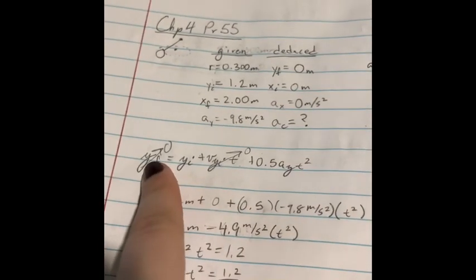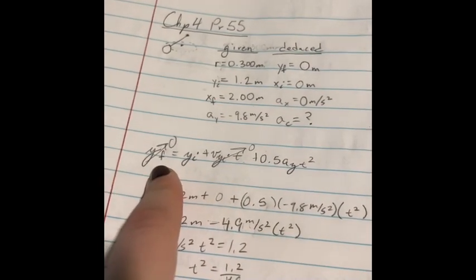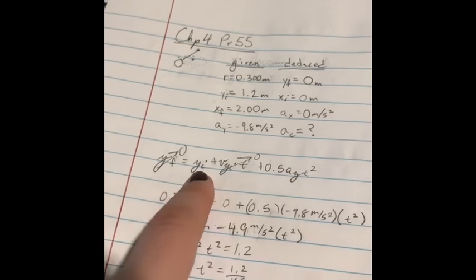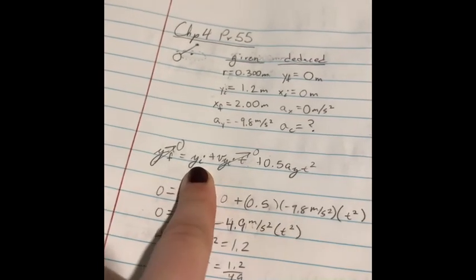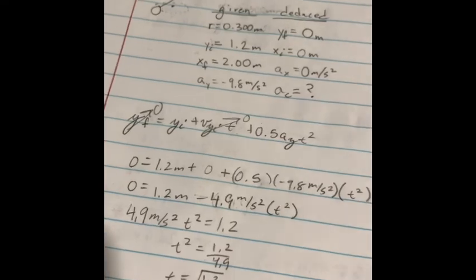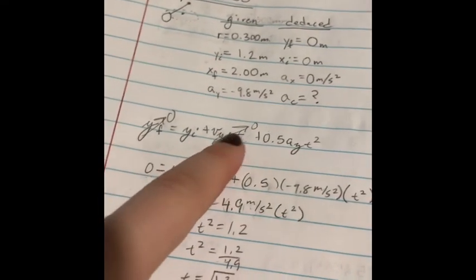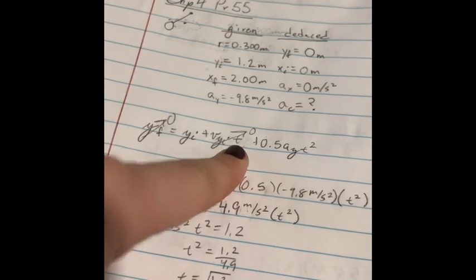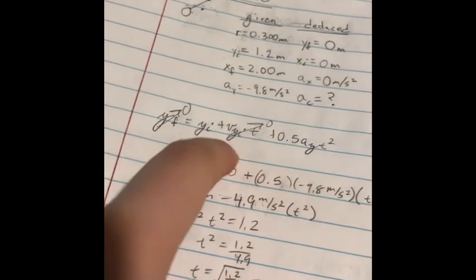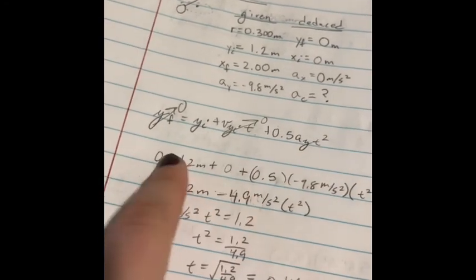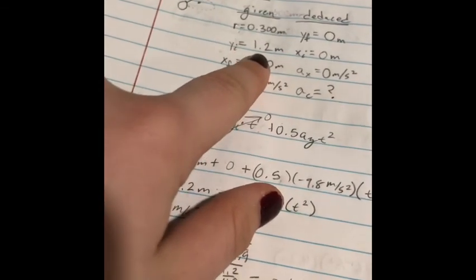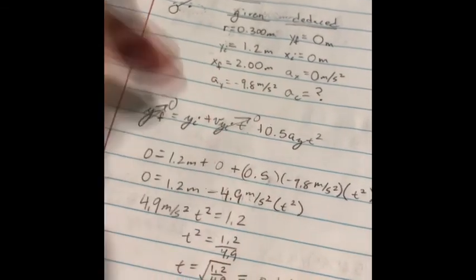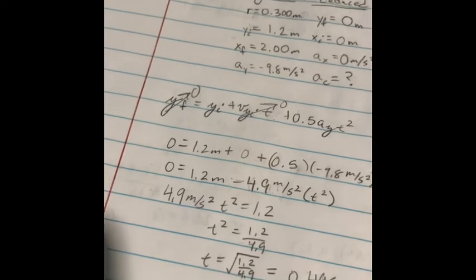So we're using this equation where you have where it ends up vertically for the initial y. And then you're going to have the speed of y, which will be 0, so the time and the whole thing would just be 0 over here. This would be 1.2 as we have in where the y starts at. It starts 1.2 meters above the ground.